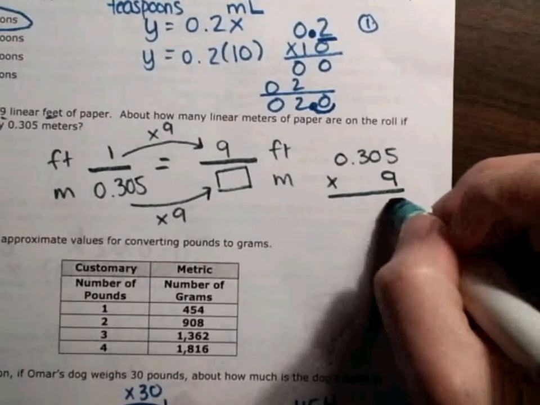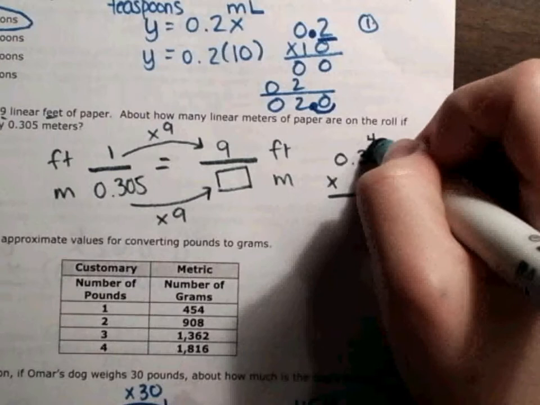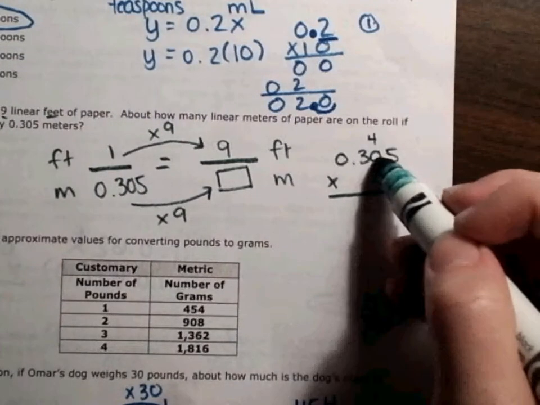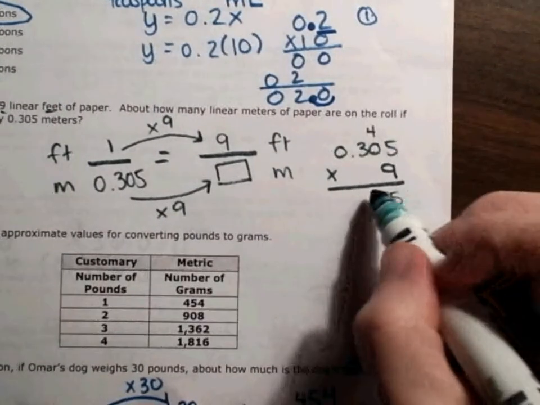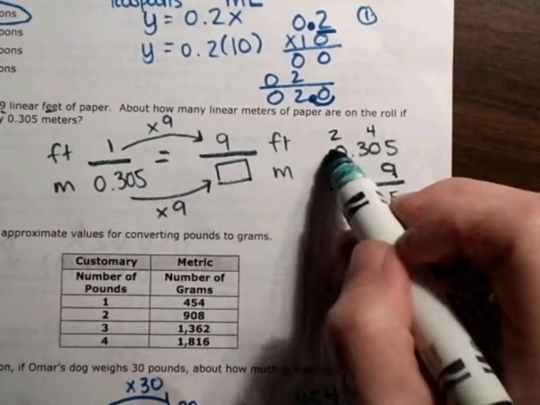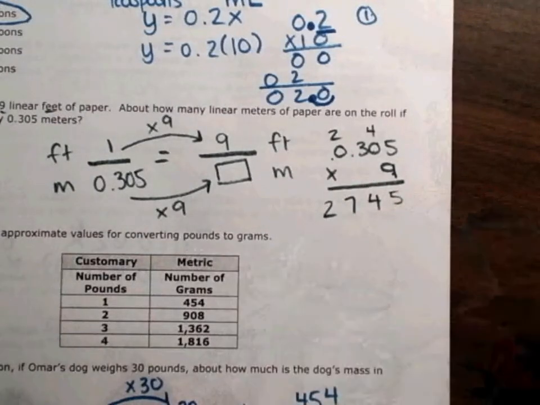Alright, I'm going to go ahead and multiply. 5 times 9 is 45. 9 times 0 is 0. And so it's 0 now. So all I do is add the top. So plus 4 gives me 4. 9 times 3 is 27. Carry. 9 times 0 is 0. Plus 2 is 2. Okay.